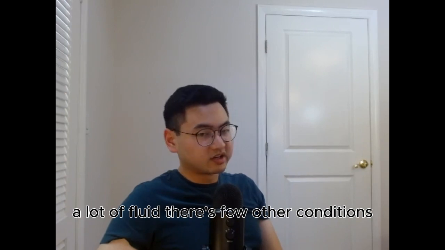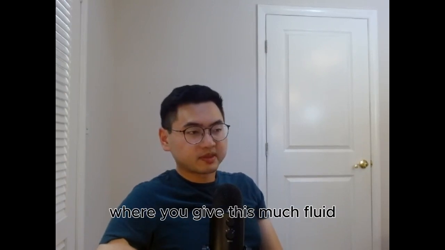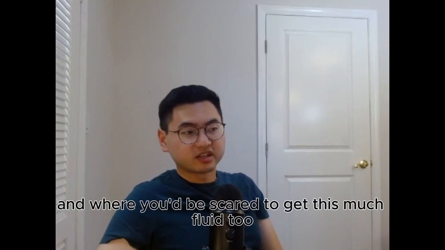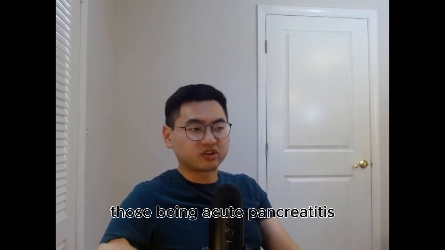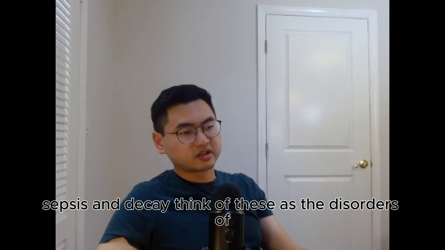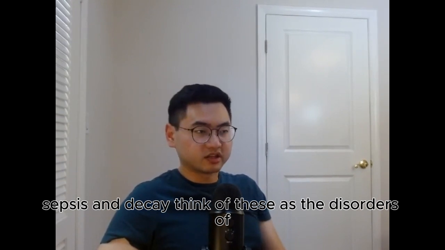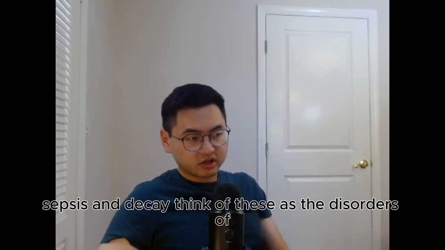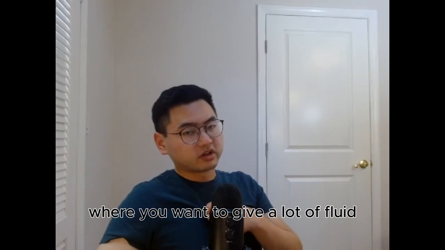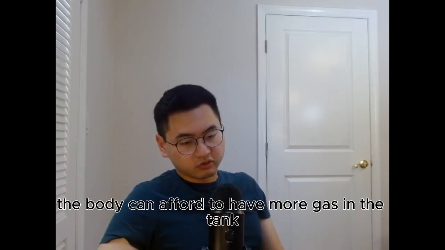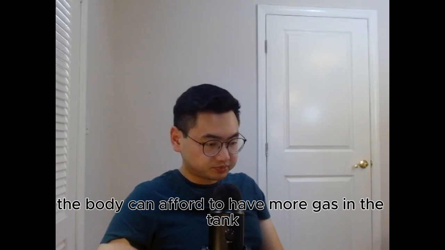There are a few other conditions where you give this much fluid and where you'd be scared to give this much fluid too. Those being acute pancreatitis, sepsis, and DKA. Think of these as the disorders where you want to give a lot of fluid. The body can afford to have more gas in the tank.